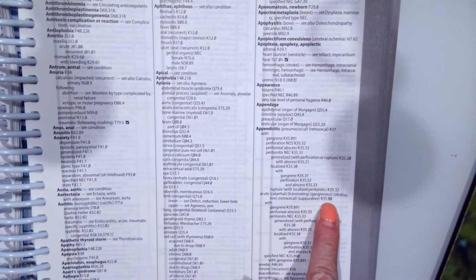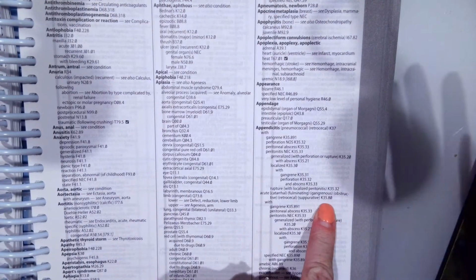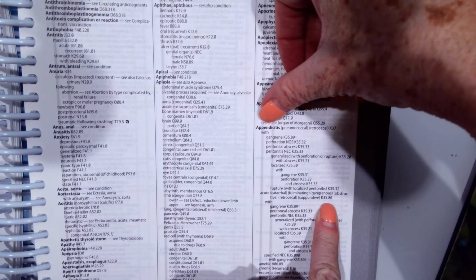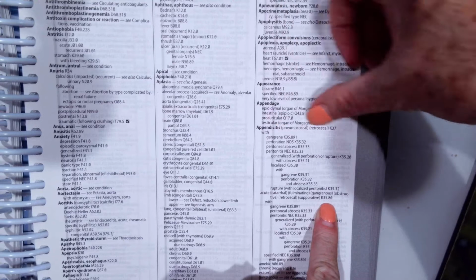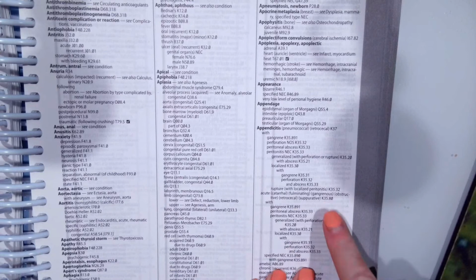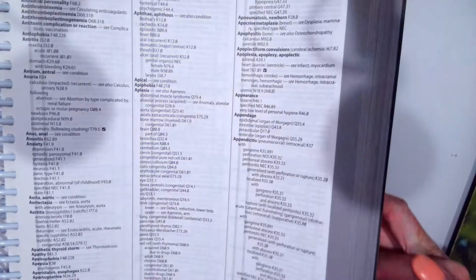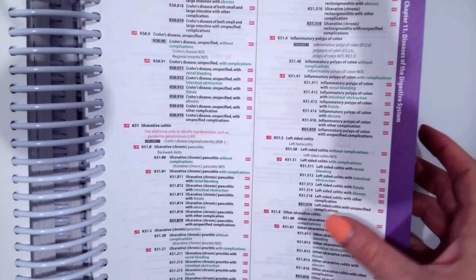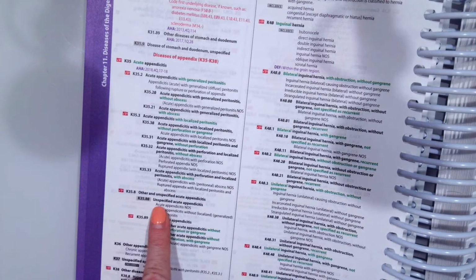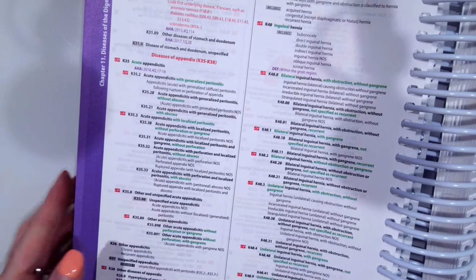So K35.80 is acute. If we didn't know, again, if it was unspecified, you would pick that main one right beside the term that you're looking up, the K37. But ours was acute, so we're picking K35.80. Again, once you look it up here, you always verify in the tabular list. So we're going to verify K35.80. K35.80, unspecified acute appendicitis. Acute appendicitis not otherwise specified. So that is the one we want.